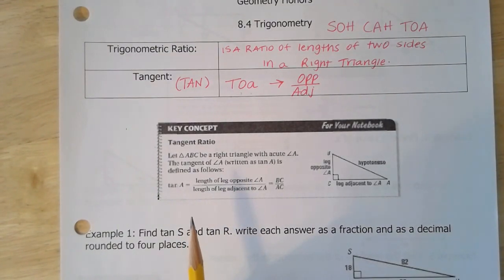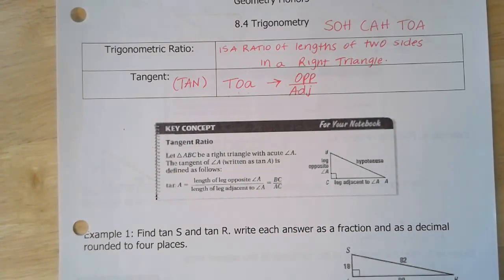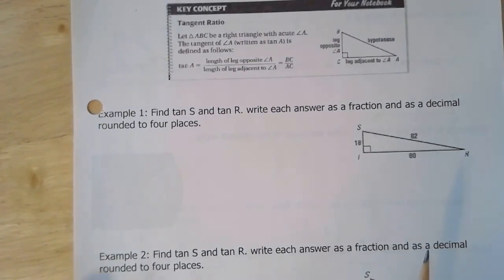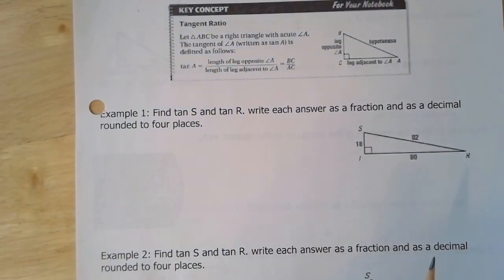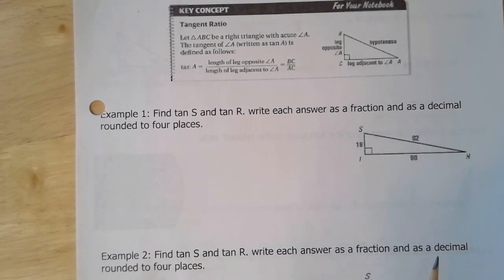It says let triangle ABC be a right triangle with an acute angle A. The tangent of angle A, written as tan of A, is defined as the length of the leg opposite angle A over the length of the leg adjacent to angle A. So it would be BC over AC. We're going to try an example to help us understand this. It says find the tan of S and the tan of R. Write each answer as a fraction and as a decimal rounded to 4 decimal places.